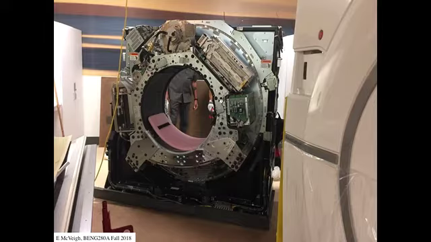So this is what that system looks like when it's being installed. This was installed here in April, maybe 2 years ago, something like that. So it's a hefty piece of equipment. All of this gear here is rotating at 280 milliseconds per 360 degrees. It is mechanically spec'd to rotate at 200 milliseconds.